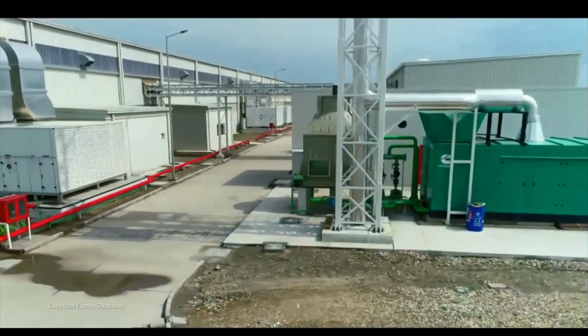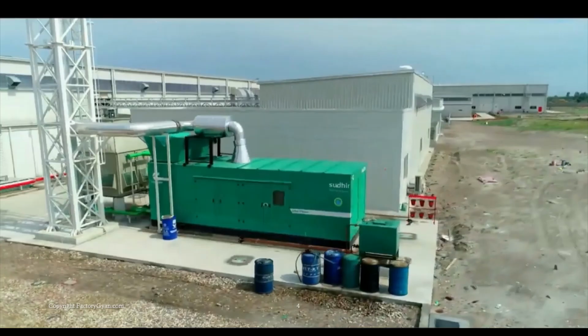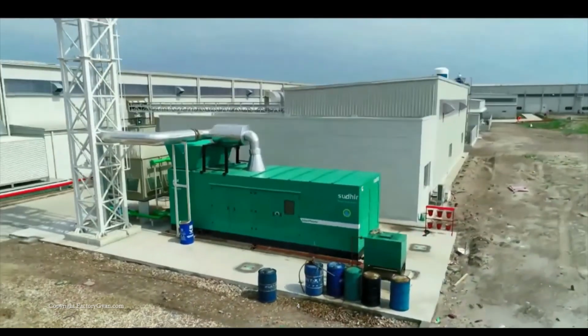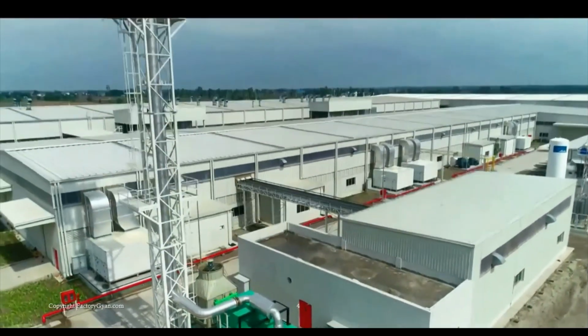So here you can see this is the generator set as we were discussing. Yeah, so this is the generator set. As we can see, this is a Sudhir or Cummins make generator set, and this is the exhaust pipe which is connected to the chimney. So this chimney is generally a 30-meter long chimney which is connected here. This is going to the top.